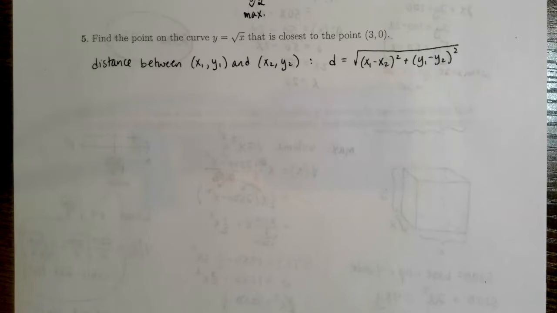Welcome back. This is the solution to the fifth and final problem on the optimization worksheet. Find the point on the curve y equals root x that's closest to the point (3, 0).